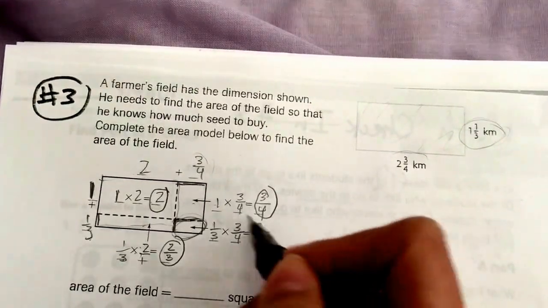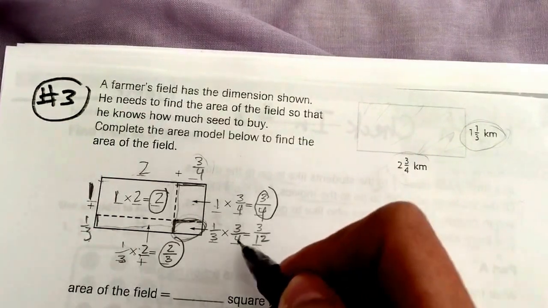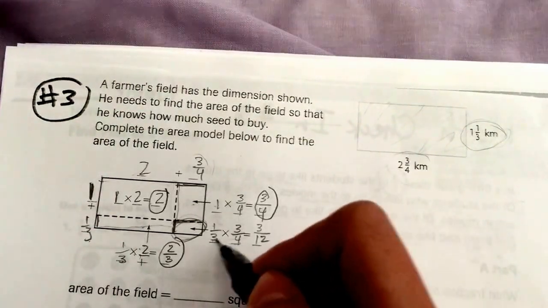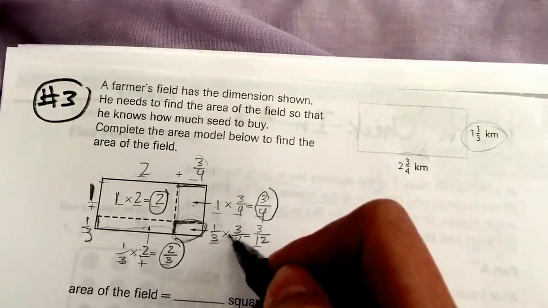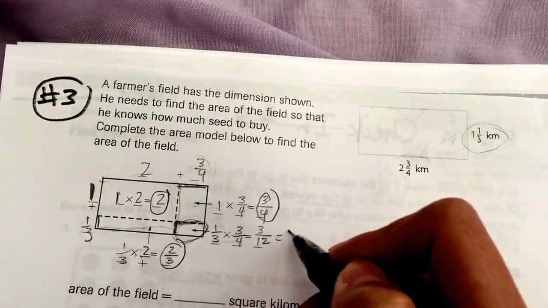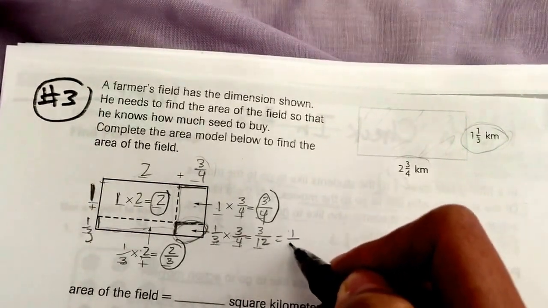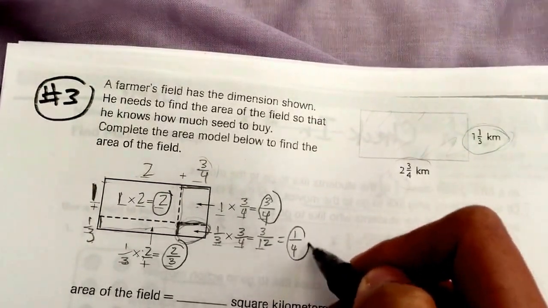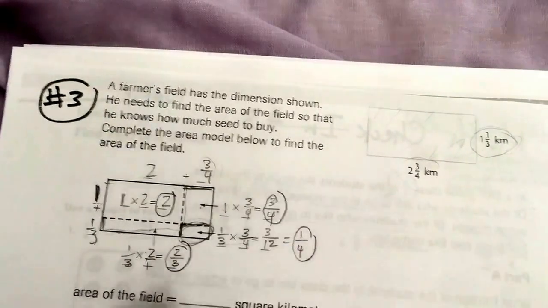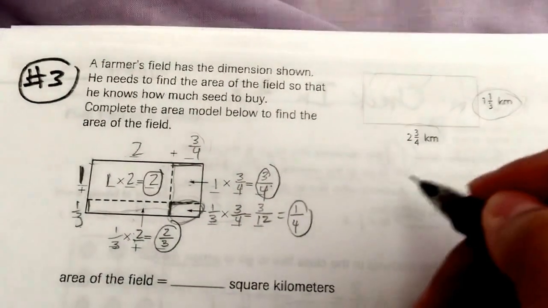The biggest mistake that I see people make is not multiplying the denominators. So remember, 3 times 4 is 12. And if we were to simplify that, 3 divided by 3 is 1. 12 divided by 3 is 4. So now we have 4 numbers, and for these 4 sections, we're going to add them all up.